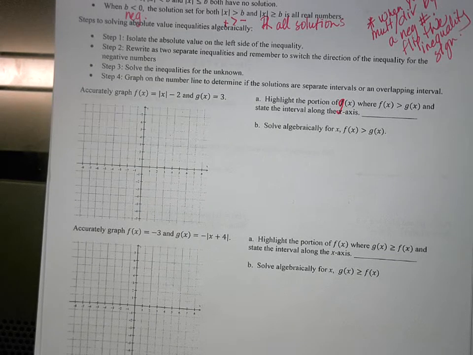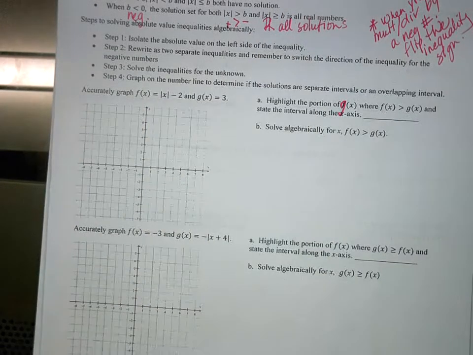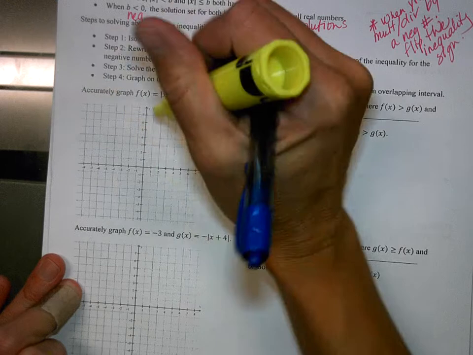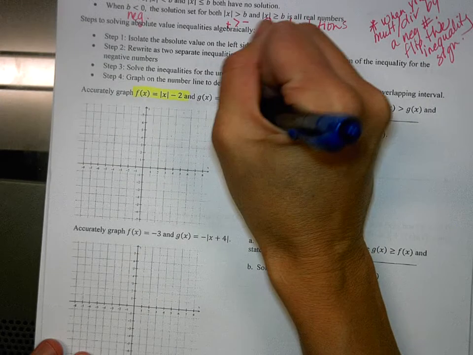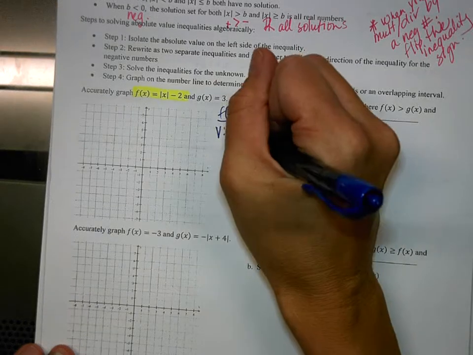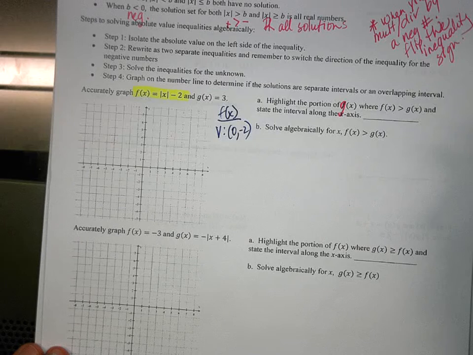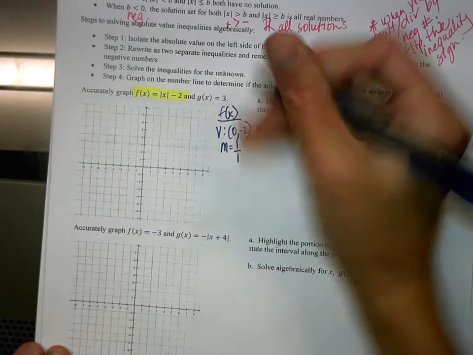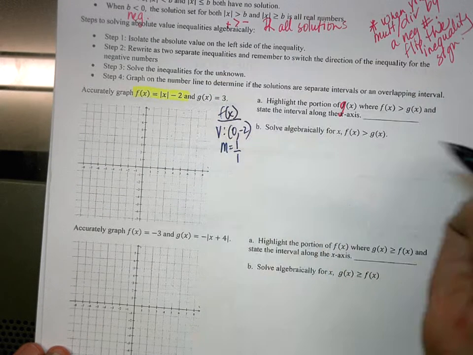Going back here to the graph, we're going to accurately graph these, starting with f of x. I'm going to highlight my equation for f of x to make sure I don't miss anything, because sometimes we don't see that minus 2 there. For f of x, what is my vertex? Good. 0, negative 2 is correct. Can I use slope for absolute value? Yes. What is my slope for this one? 1 over 1. Remember, if there isn't a number in front, there's really a 1. So let's go ahead and plot this.